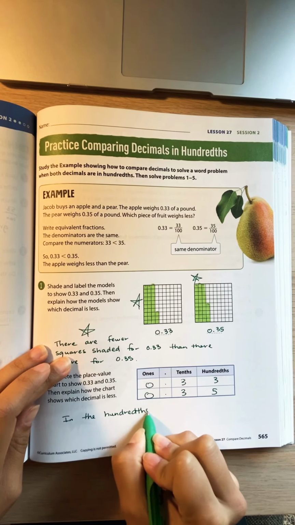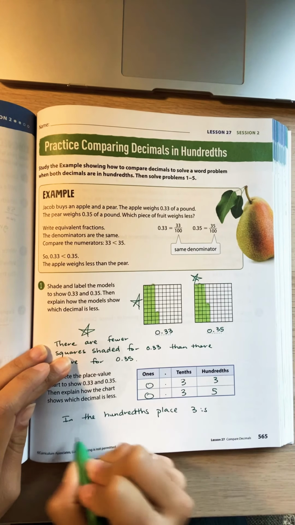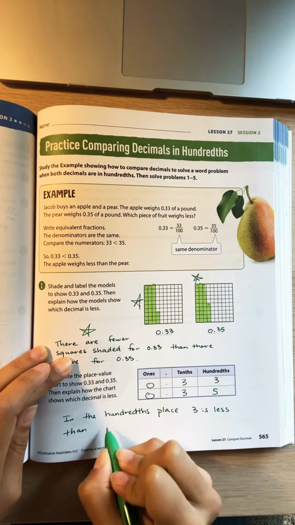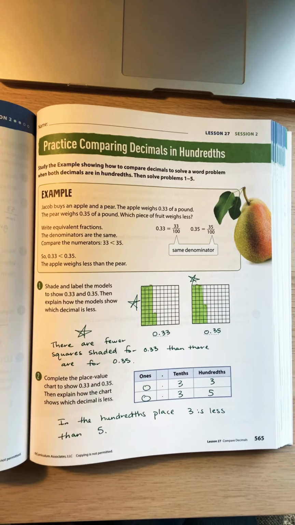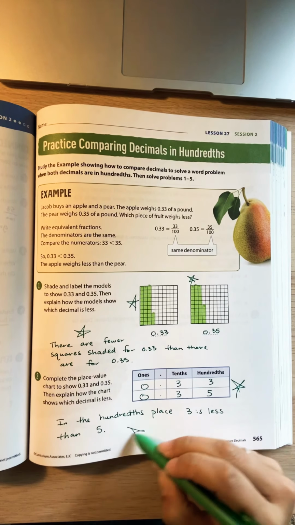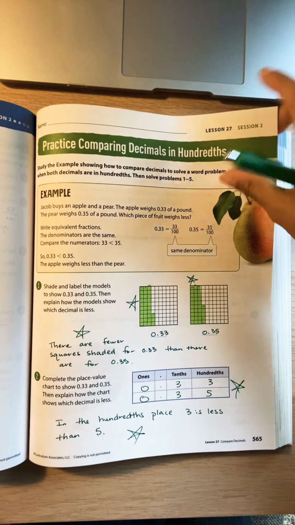Hundredths place, 3 is less than 5. Perfect. So star for finishing your chart, star for your explanation. Pause it if you need it. Just the back page is left.